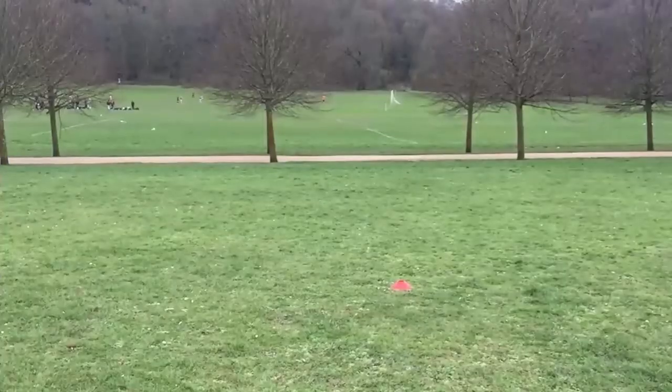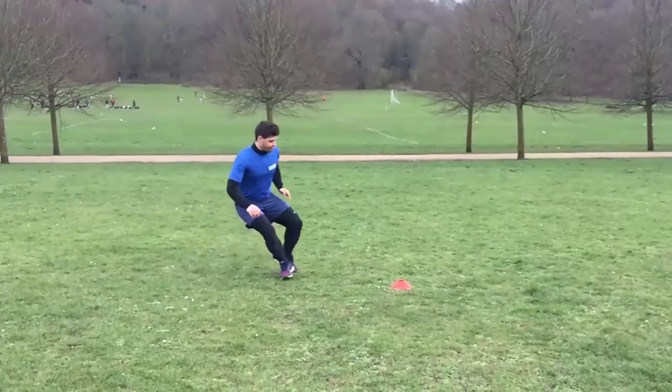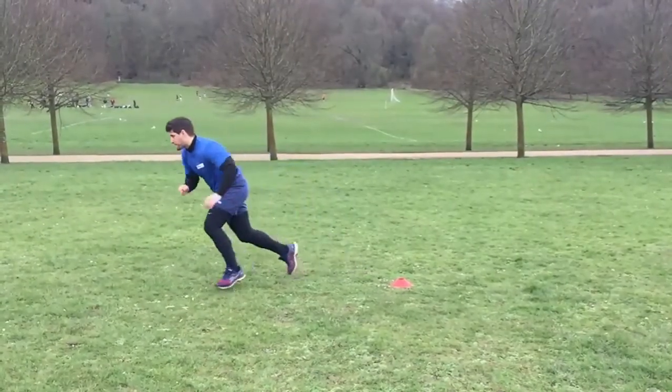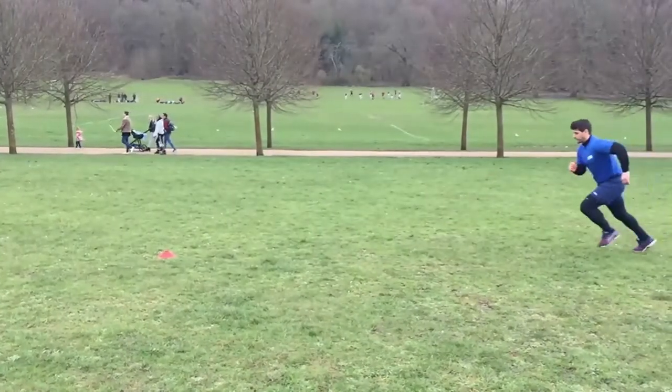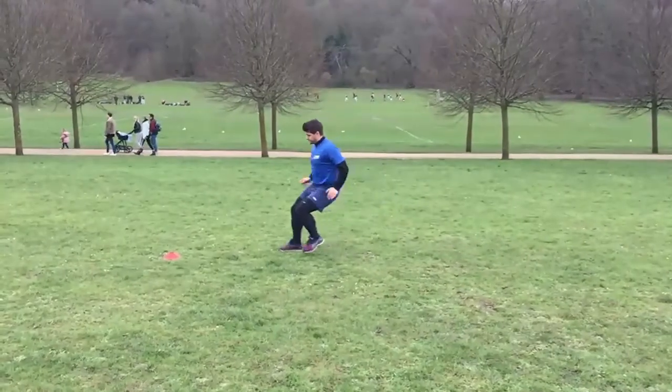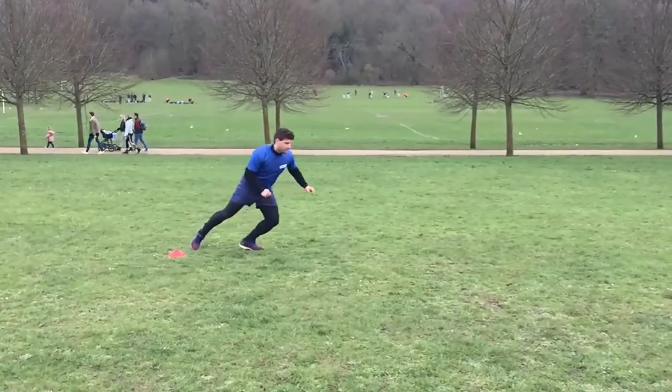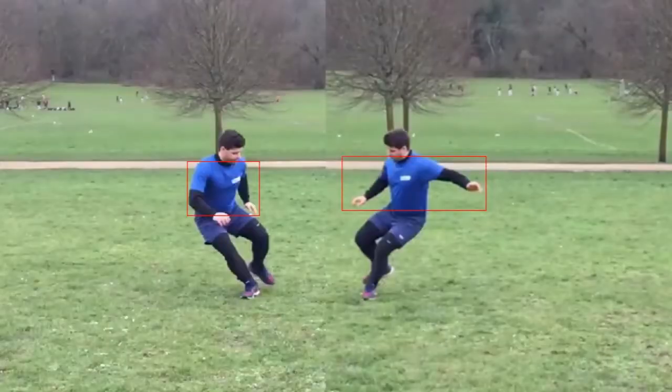Subject 2, performing a 180-degree change of direction, is a 38-year-old former amateur football player. Firstly, one can see the subject performing a 180-degree change of direction on the left side. The same 180-degree change of direction was also performed on the right side. One can notice the subject needs to use his arms more to balance whilst performing the turn on the right side, as opposed to the more coordinated and controlled step taken when turning on the left side of the athlete.